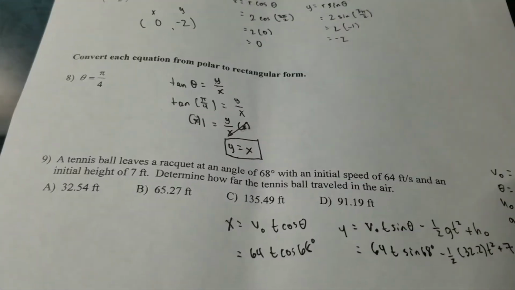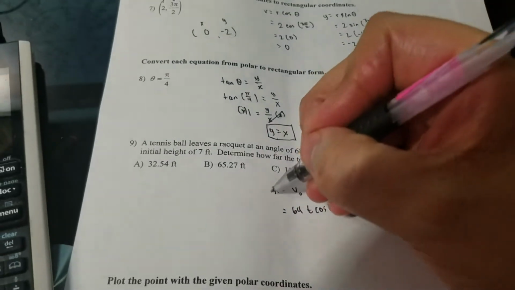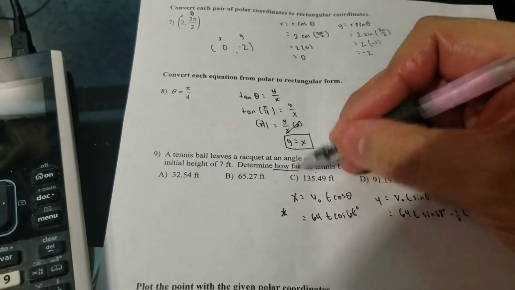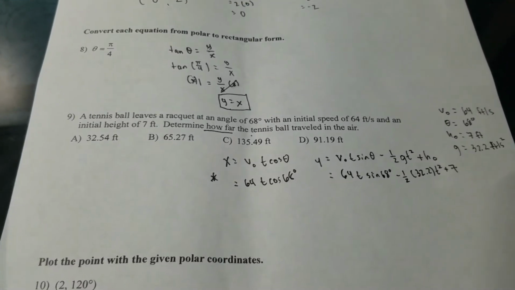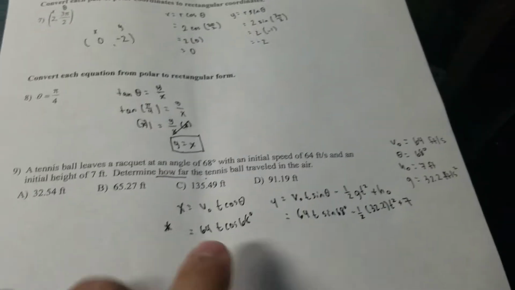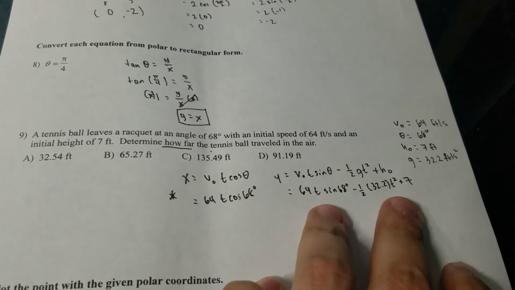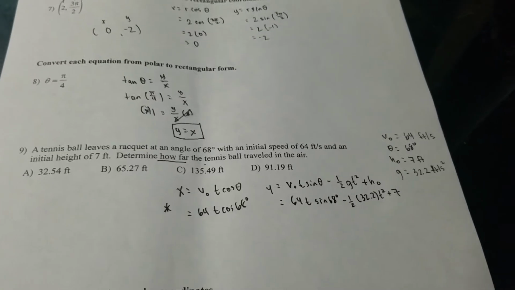Okay, so this question's asking me how far the tennis ball will travel. So if I'm asking how far, guys, I need to use this equation. This is the one I want. Now the problem with this is right now I can't just plug this equation into the calculator because I don't know a time. I need the y equation to find my time. So I'm going to solve for t. And the way we're going to do that is by graphing.